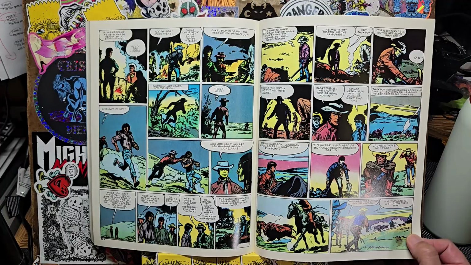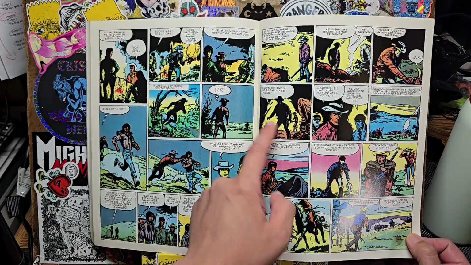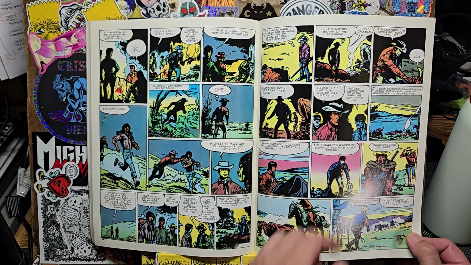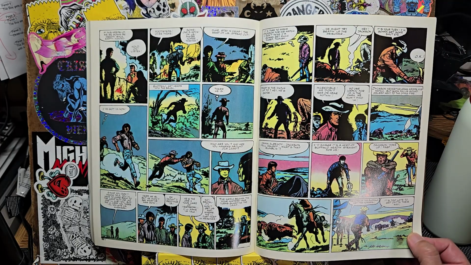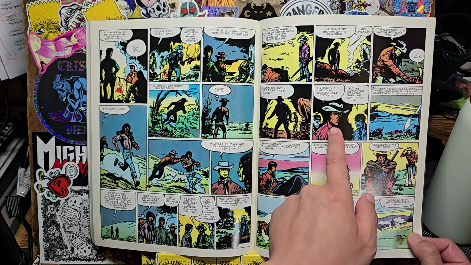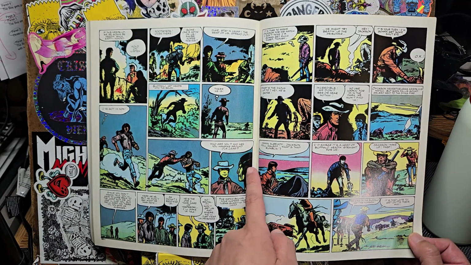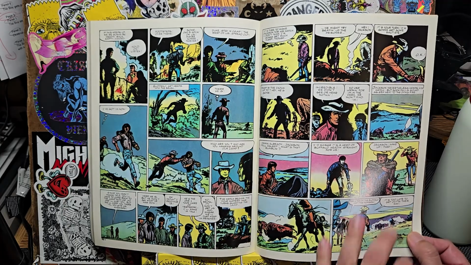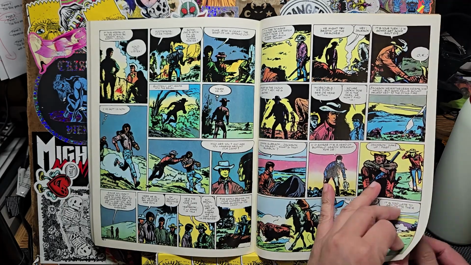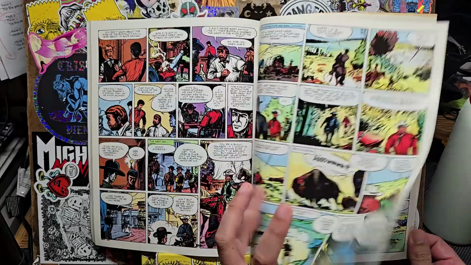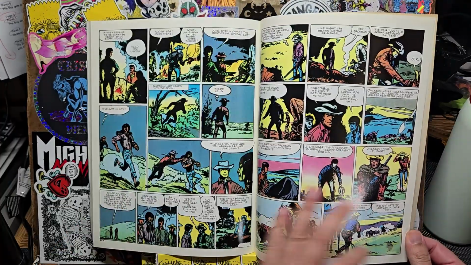Silhouette, look at that. Almost mirrored. Silhouette. Yet again, the closest zoom ins, the closest thing we're getting to close-ups, aside from that.